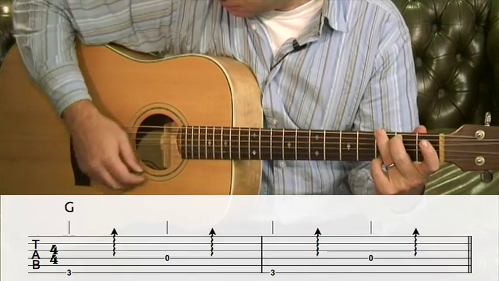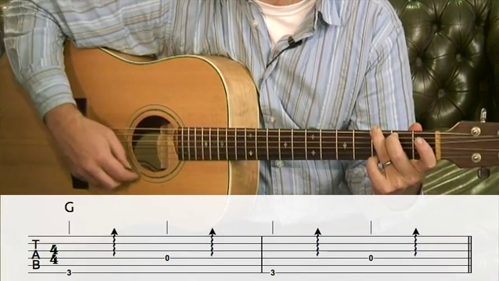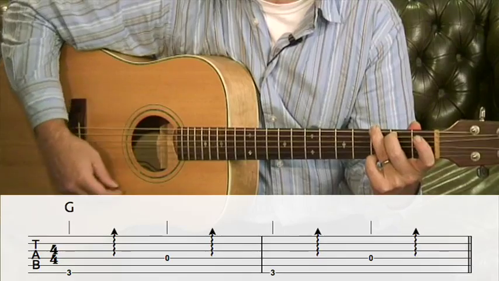Well, the 5th of G is G, A, B, C, D. And now we need to find a low D on the guitar. The lowest D is the open 4th string. So for this chord, we're just going to alternate from the 6th string to the open 4th. And that's going to work for G or G7 or any other G-type chord you're likely to play down here.